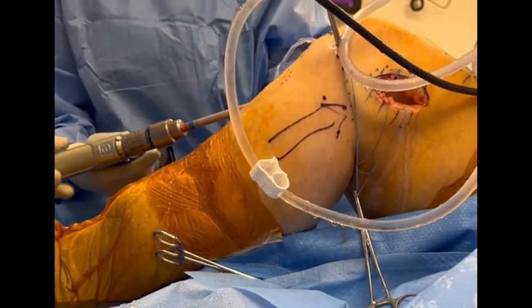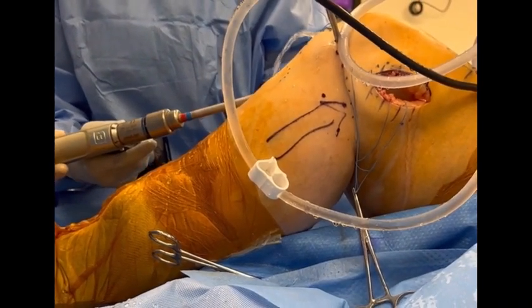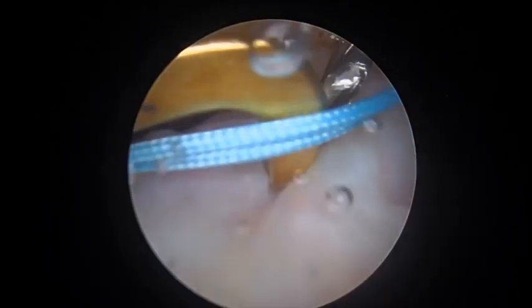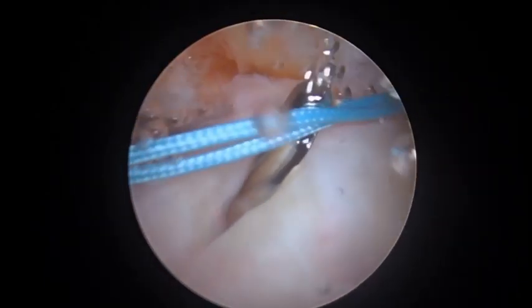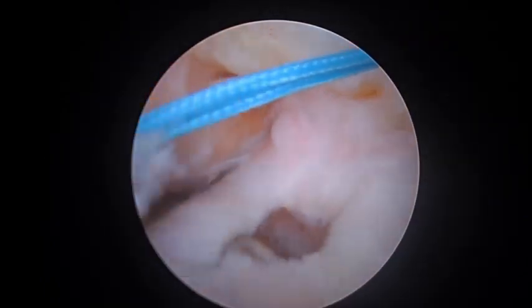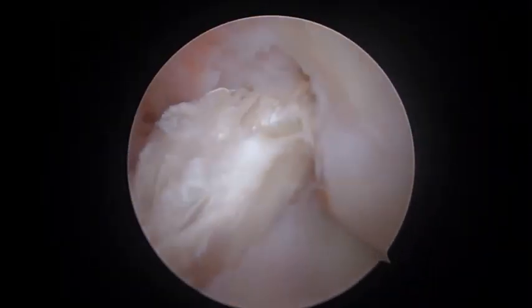Next, the tibial tunnel is created with a width of 9 mm and dilated to 10 mm in the anatomic footprint. The footprint is then prepared with the use of an arthroscopic shaver and is ready for graft passage. The graft is then passed transtibially.